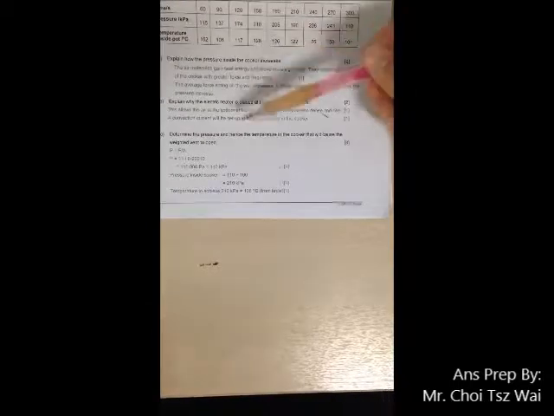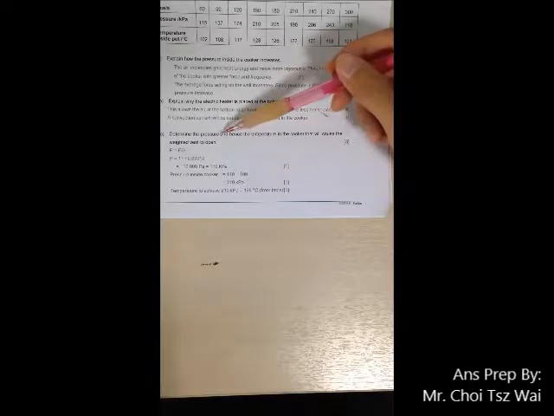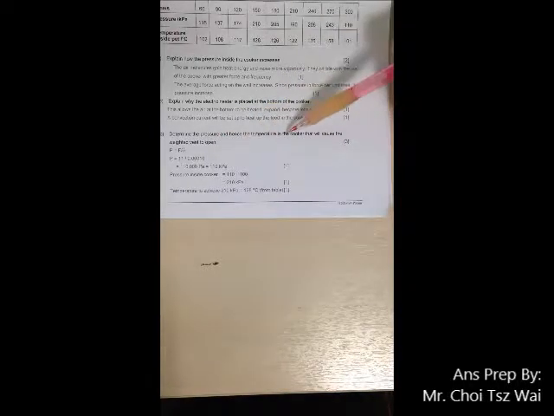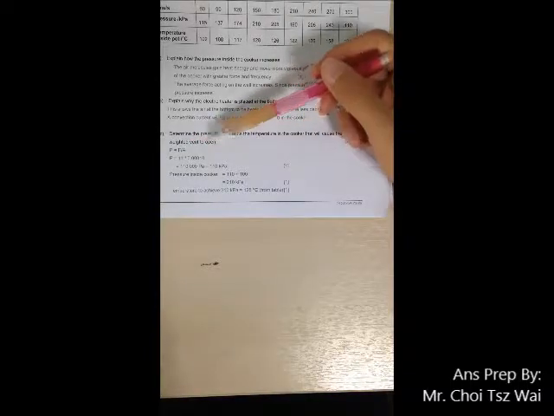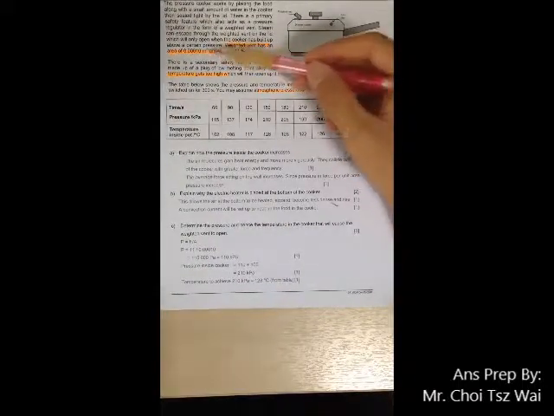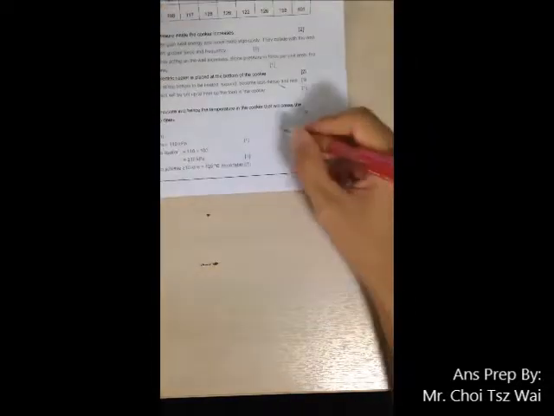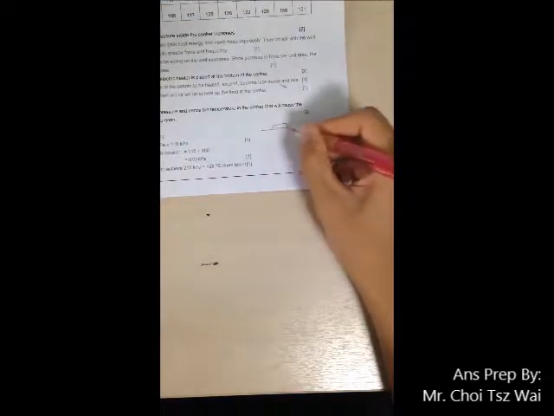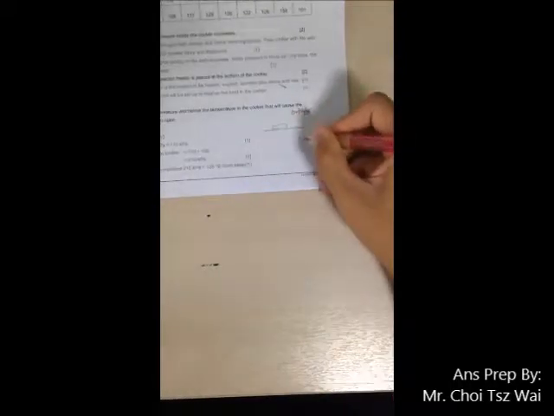Then after that you have to determine the pressure, and hence the temperature, in the cooker that will cause the weighted valve to open. When you are looking at the valve, the valve has a certain weight and a certain area. In order to open your valve, let's say this is the valve, this is outside of the pot, this is inside of the pot.